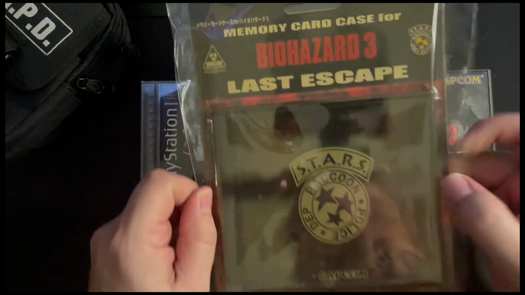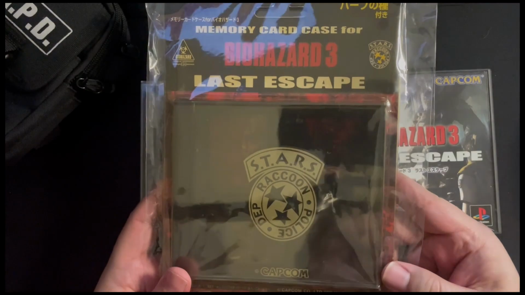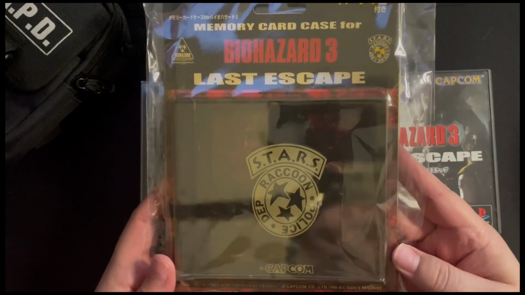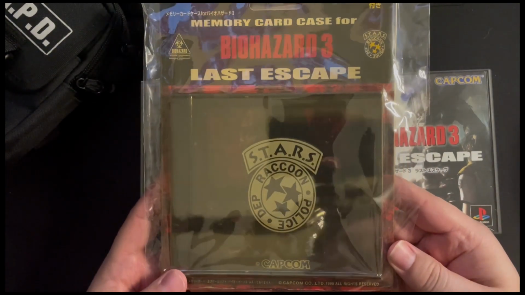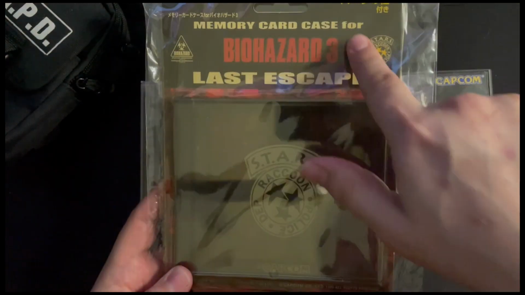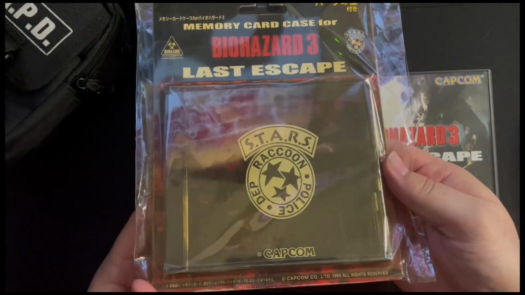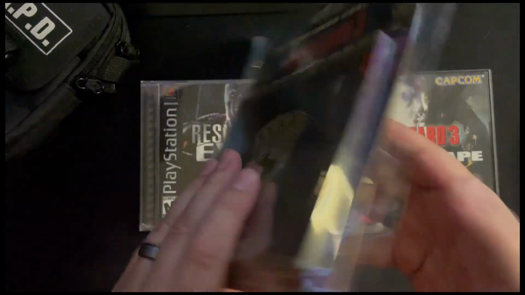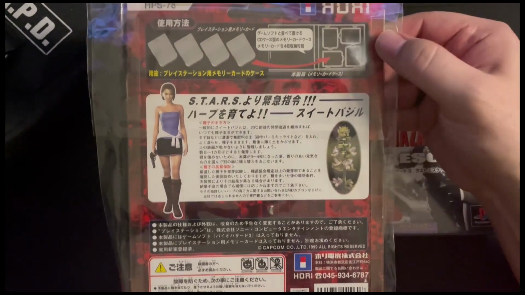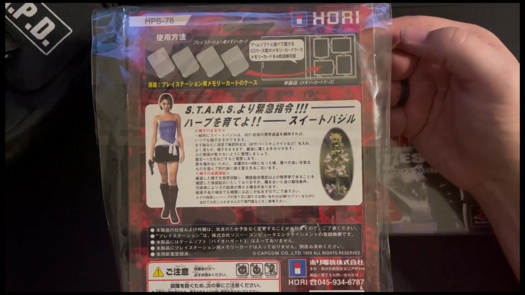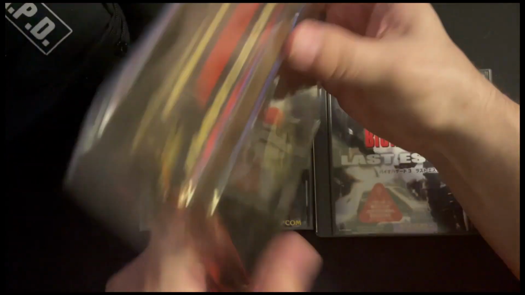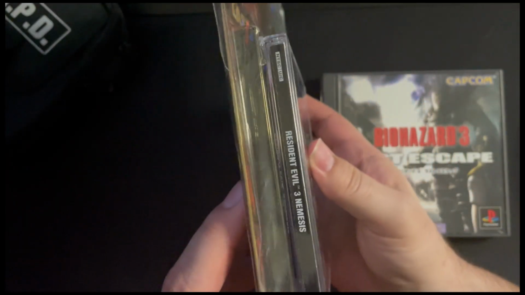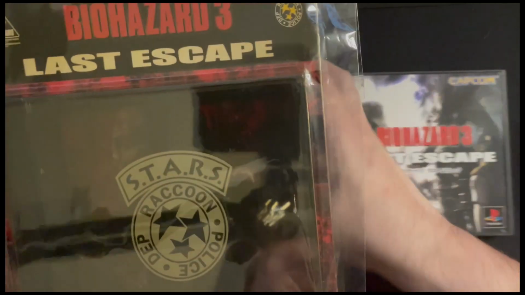In this particular case, I was able to get a hold of a sealed version, which doesn't really mean much. It's just a nice version that I got from overseas of Biohazard 3 Last Escape that actually had a memory card case. They actually branded a jewel case and had it custom made so that you can include 4 memory cards with this jewel case, so that you can put this on your shelf with Resident Evil 3 in order to get all the memory cards I'm sure that you're using to highlight.